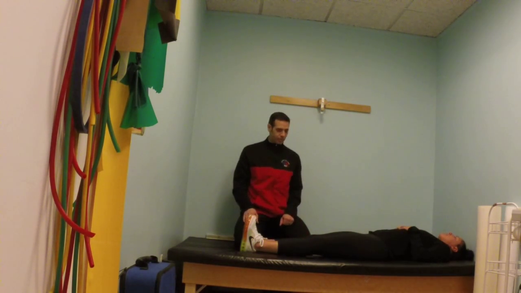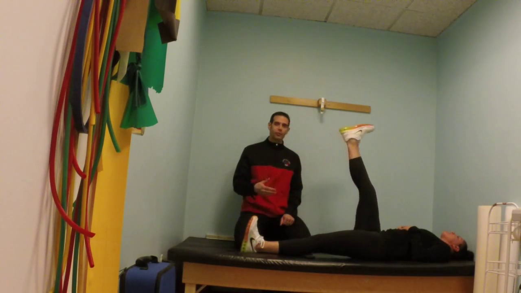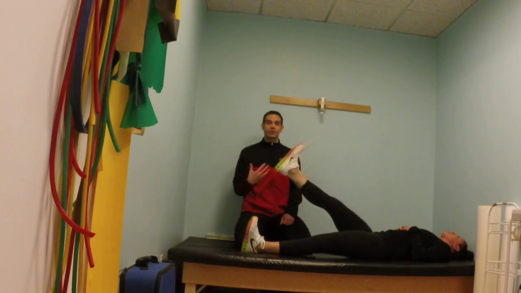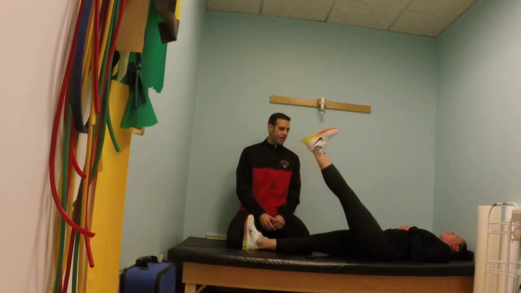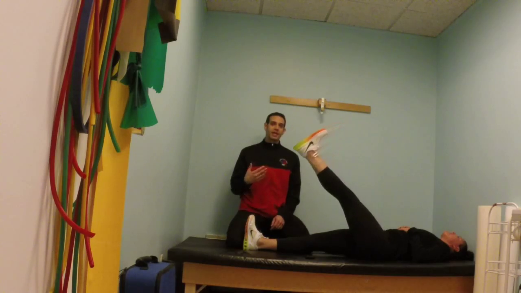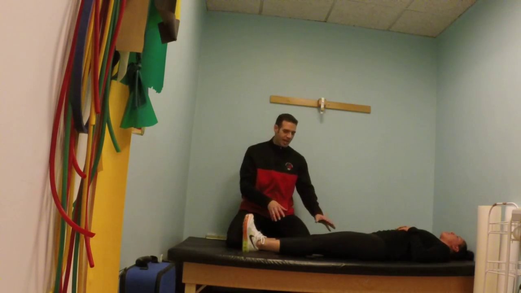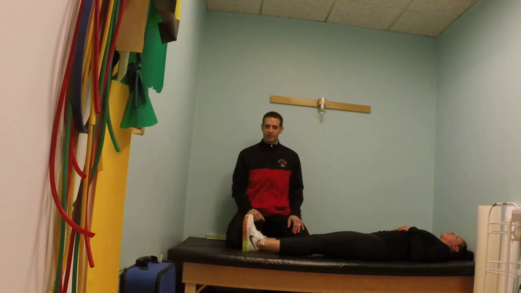And we'll start with the right. What we're looking for is either the patient has dysfunction, difficulty getting that leg up, or she may feel pain raising that leg up. And now on the left side. Okay. So in this instance, we'll just say that the patient had pain raising up the left leg.